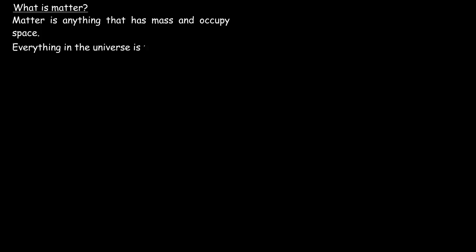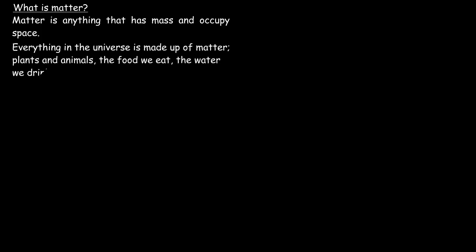What is matter? Matter is anything that has mass and occupies space. Basically, anything that has mass and occupies space is termed matter. Everything in the universe is made up of matter: plants and animals, the food we eat, the water we drink, and the air we breathe. Even we ourselves are matter.